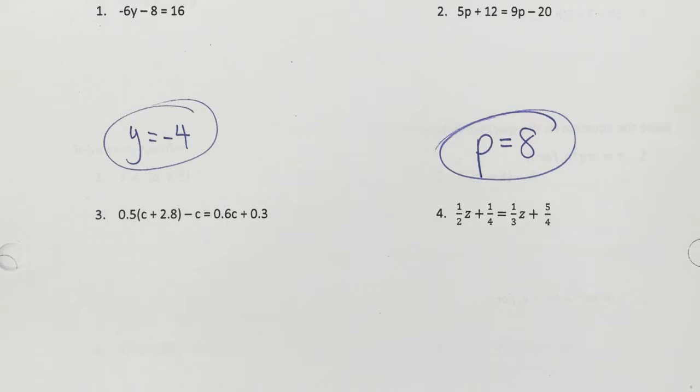I like decimal forms fractions. You're killing me, Mom.